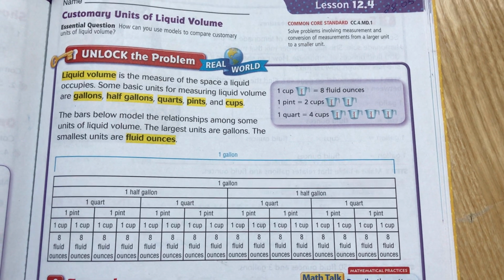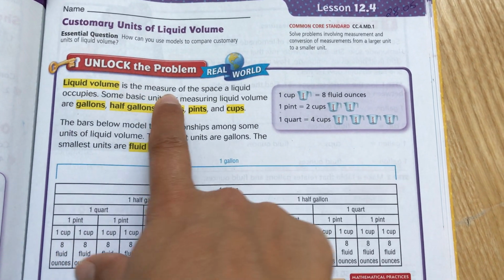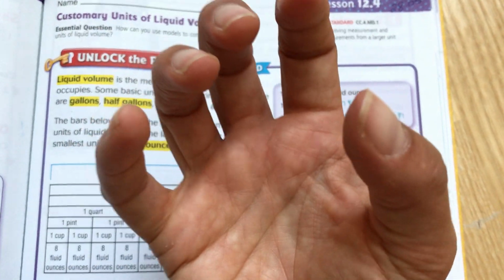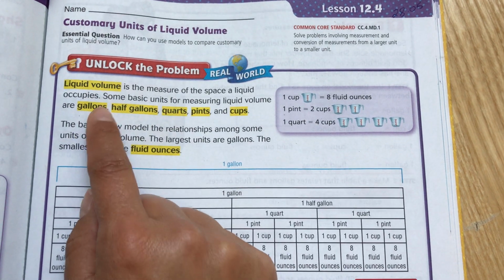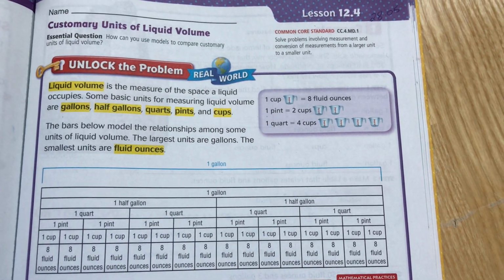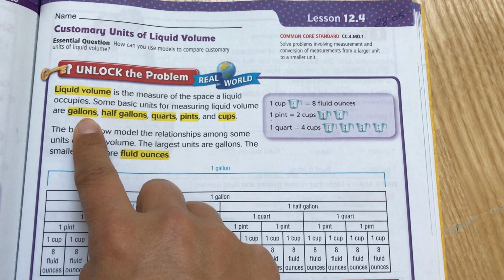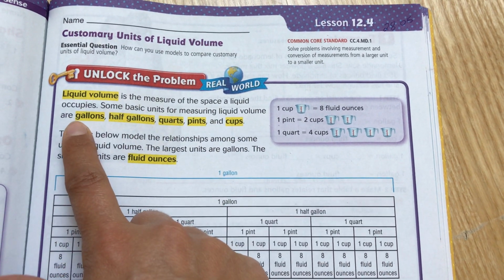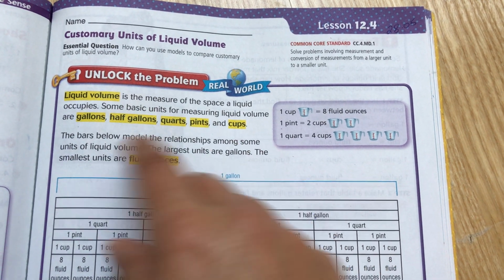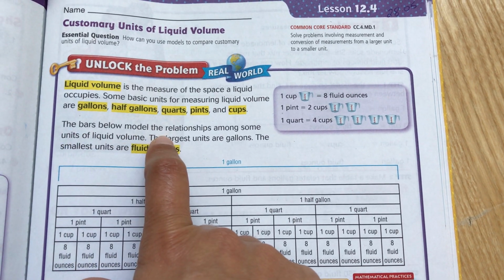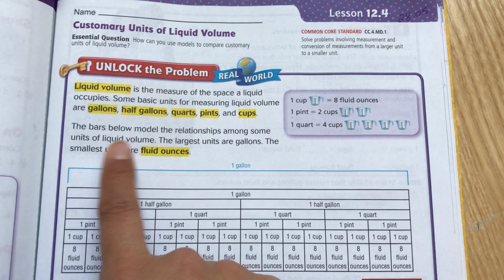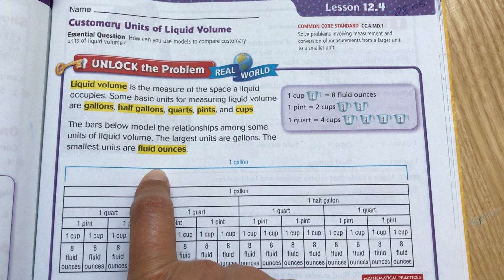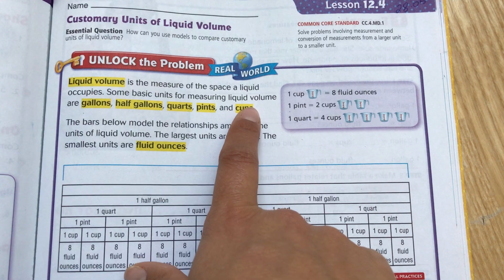So liquid volume is the measure of the space a liquid occupies, okay? So how much liquid can be held within a certain container. Some basic units for measuring liquid volume are gallons, half gallons, quarts, pints, and cups. Okay, and this is actually going from biggest to smallest. The bars below model the relationships among some units of liquid volume. The largest units are gallons, the smallest units are fluid ounces. Okay, they don't even list that here.